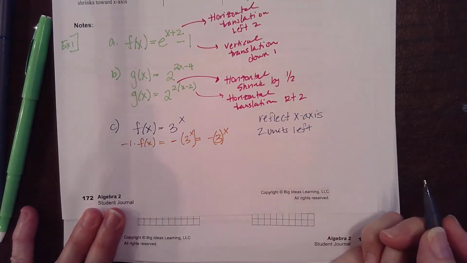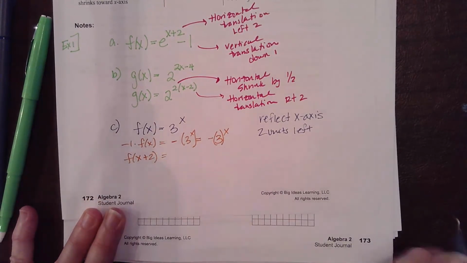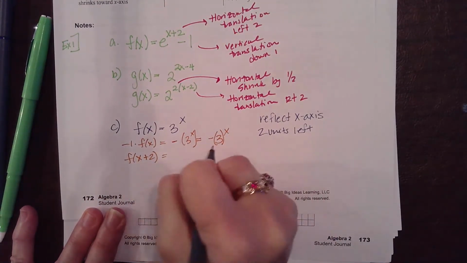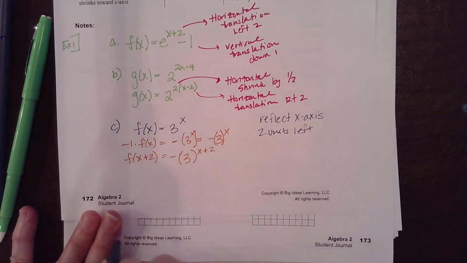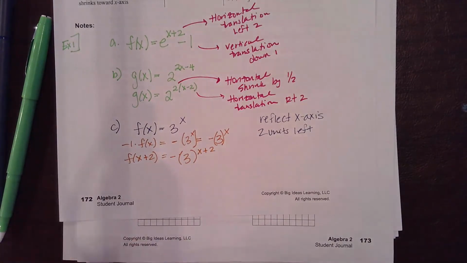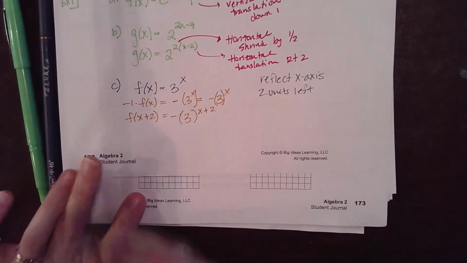Next, 2 units to the left means that I'm going to go x plus 2. So I'm replacing x with x plus 2. So I'm going to get negative 3 to the x plus 2, like that. You could do this with a log function as well. I'm going to run out of room here, but we'll try to squeeze it in at the end.